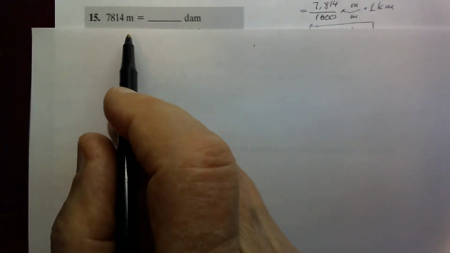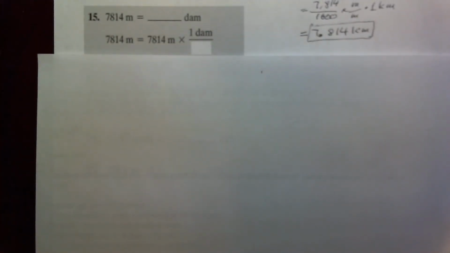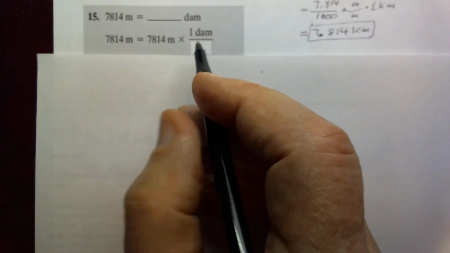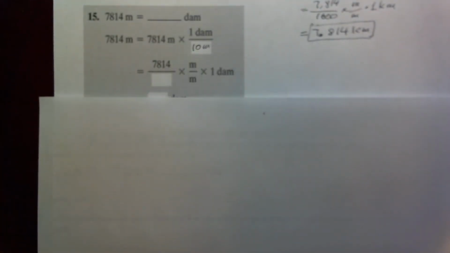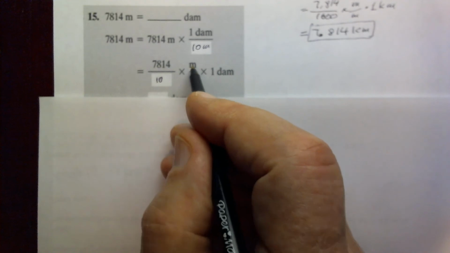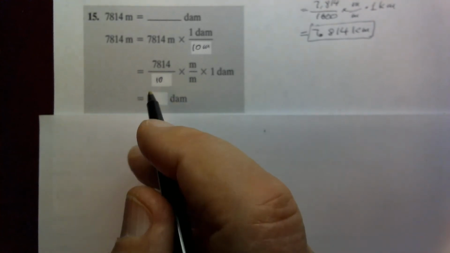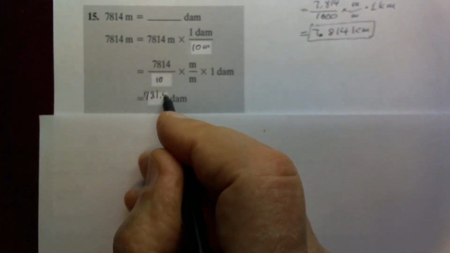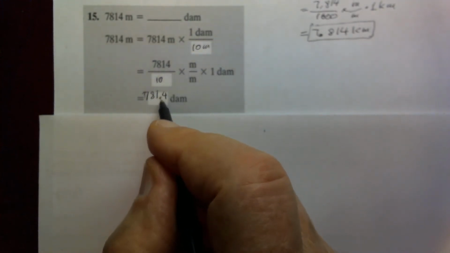In number 15, we are converting 7,814 meters into decameters. So we begin by writing 7,814 meters equals 7,814 meters times 1 decameter per 10 meters. And that then becomes 7,814 divided by 10 times meter divided by meter times 1 decameter. And that is equal to 781.4 decameters.